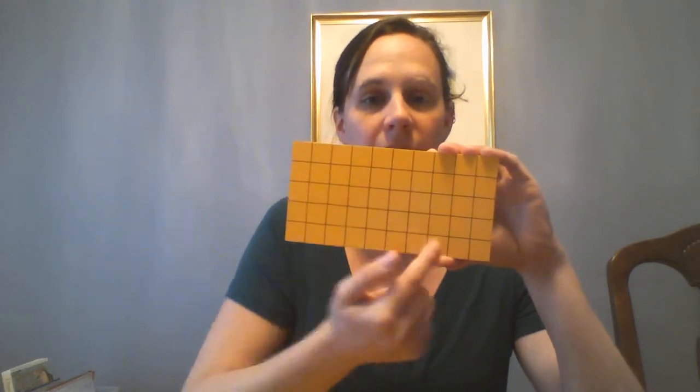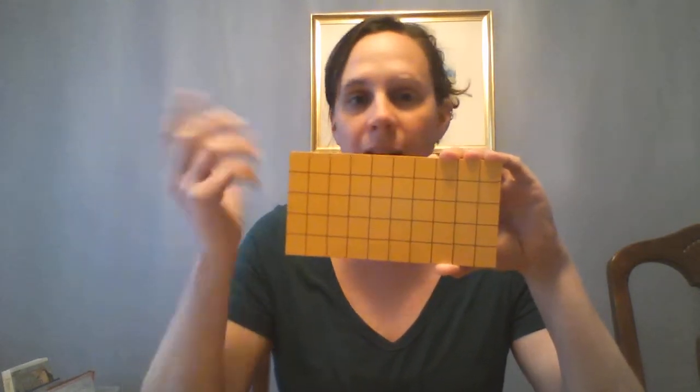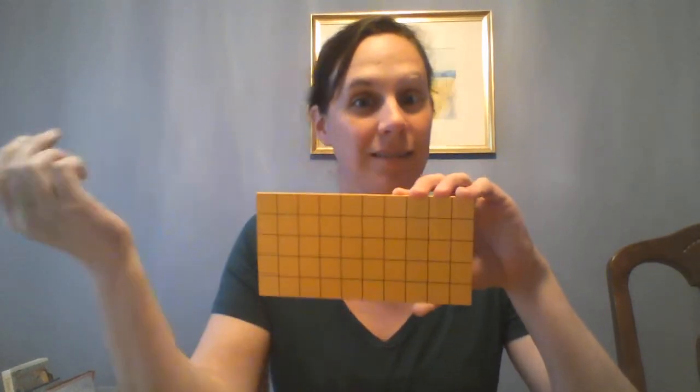So if you're looking at this, you can see there are groups, right? So we said there are 5 groups this way, and there are 10 groups this way. So I know many of you are looking at this and know, if I have 5 groups 10 times, that would be what? That would be 50. So the easy way to find area is to take the length of the rectangle and multiply it by this side.